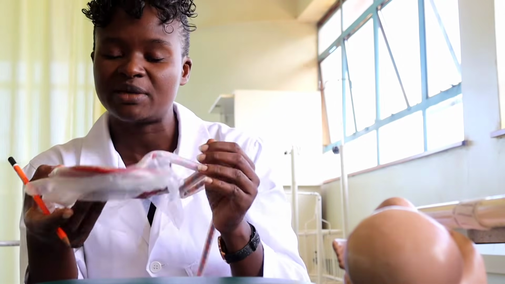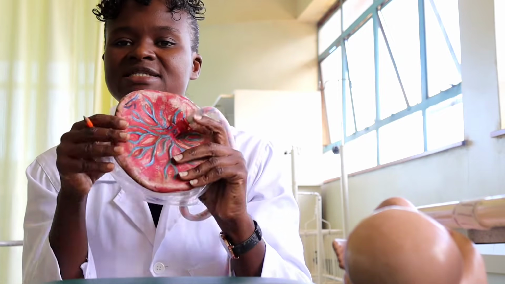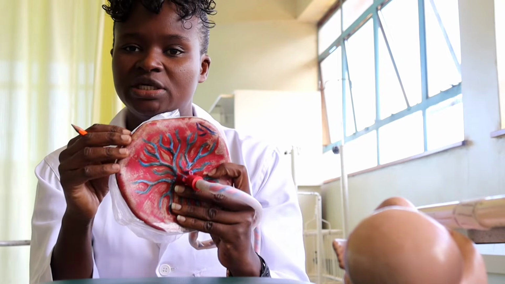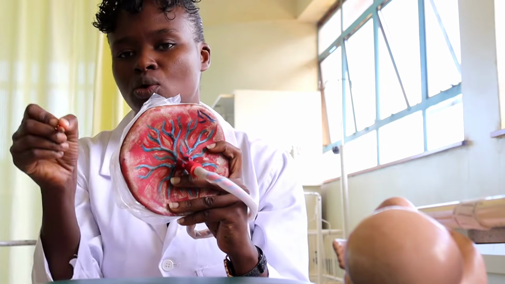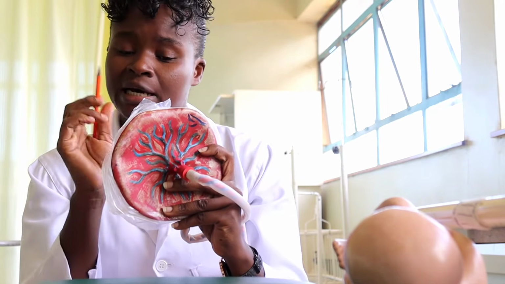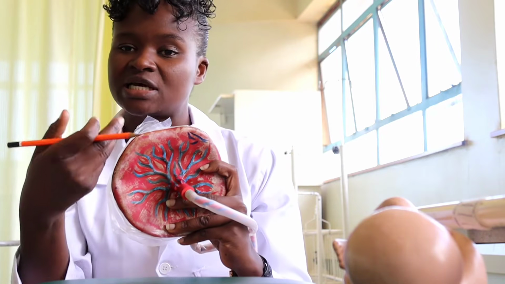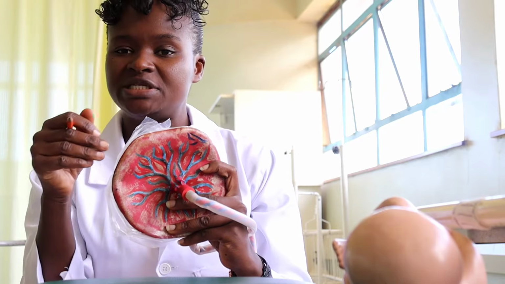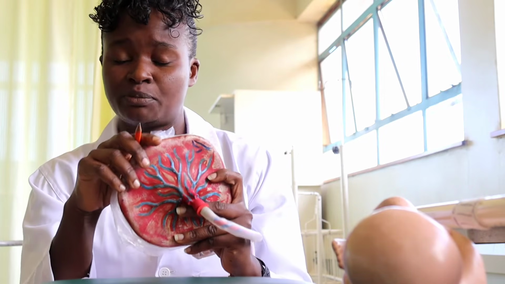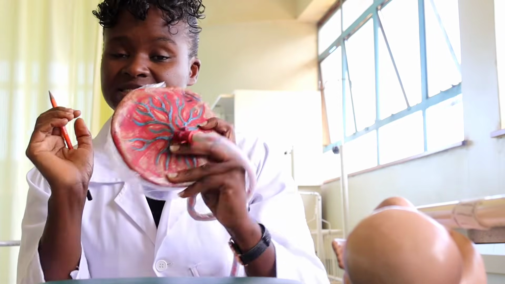Let's move to the next one. We have placenta succenturiate. With placenta succenturiate, we have our normal placental structure, but we have another small lobe or structure on the side. The danger is that this small lobe on the side, which is also being supplied with blood, can be retained in the uterus. That can be dangerous because any retained products of conception can lead to serious bleeding in the postpartum period.